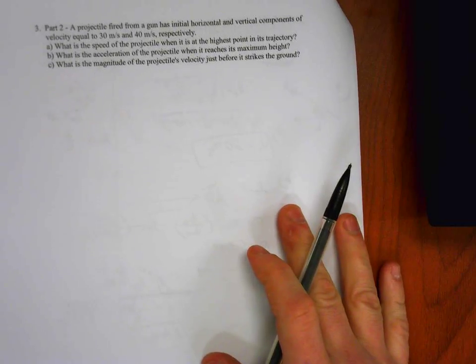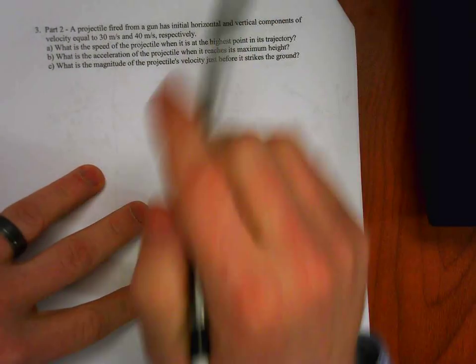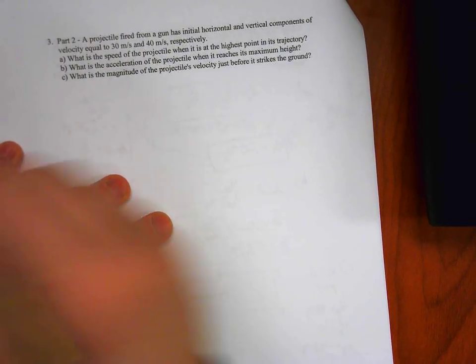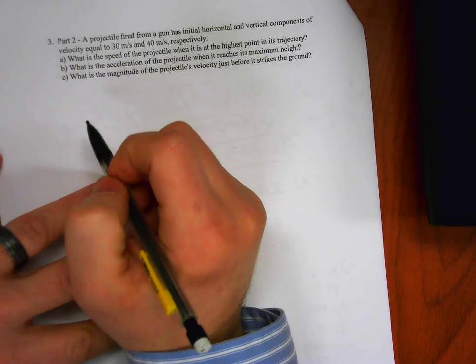This is part 2 of the problem. This is the same problem. We're just asked some different questions. So if on the test you had trouble with one of these, you could do the first part and skip this part, or vice versa. Okay, so you've got the same situation.